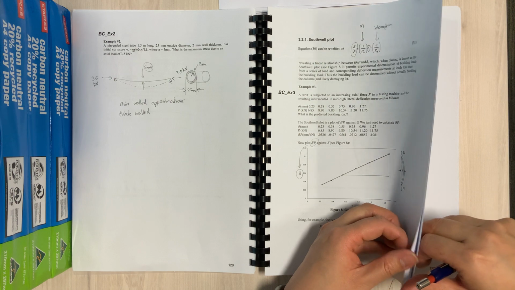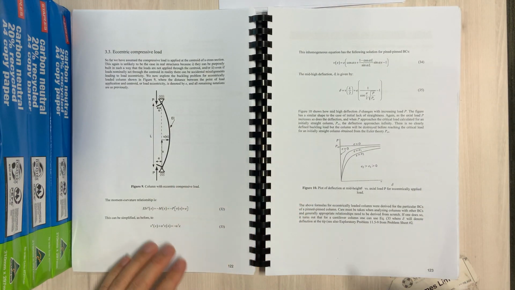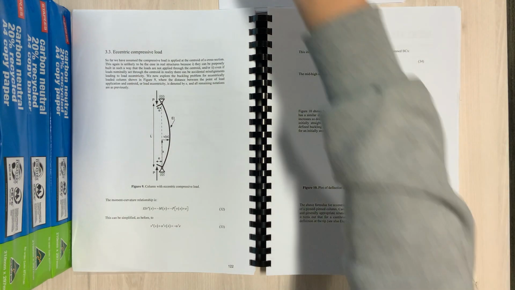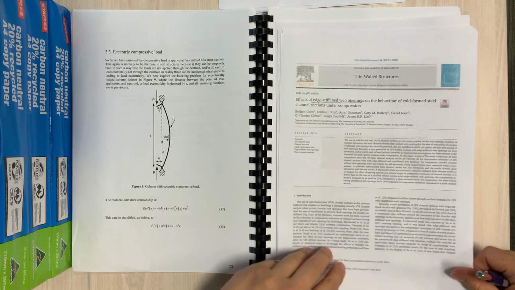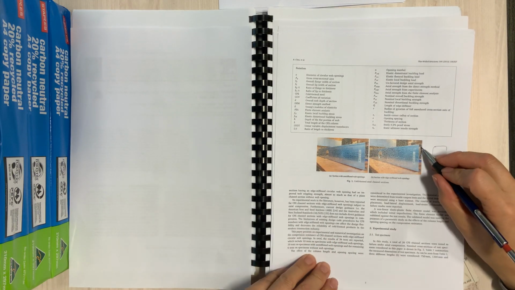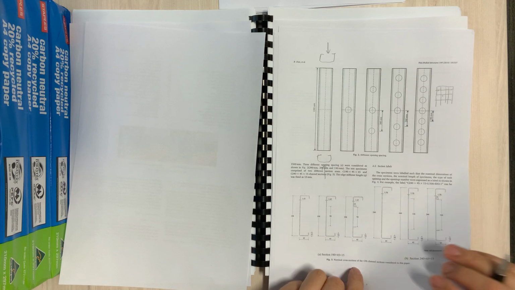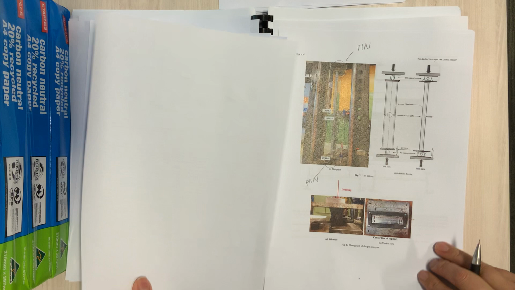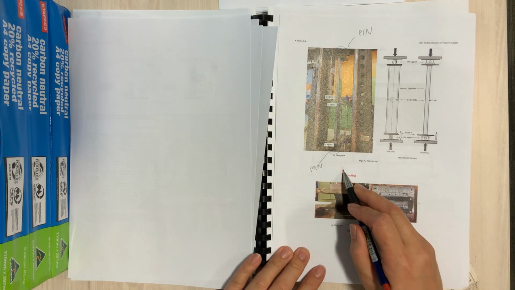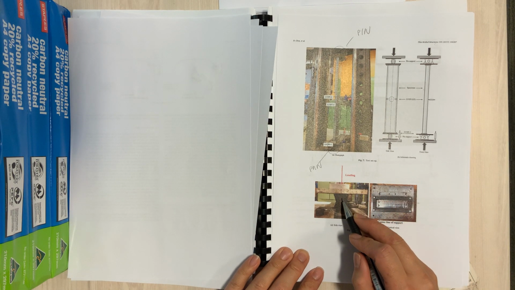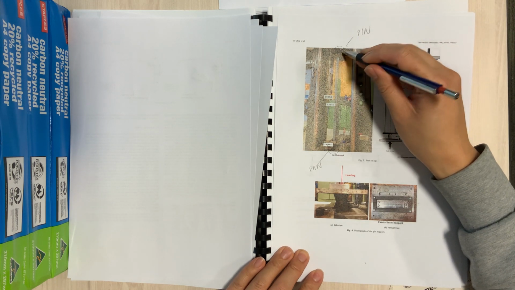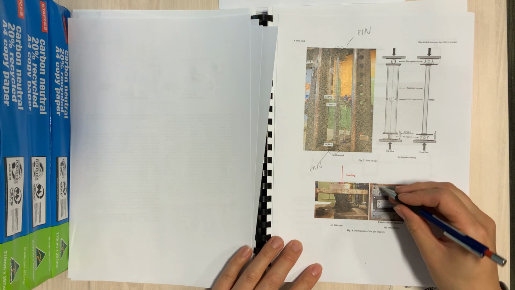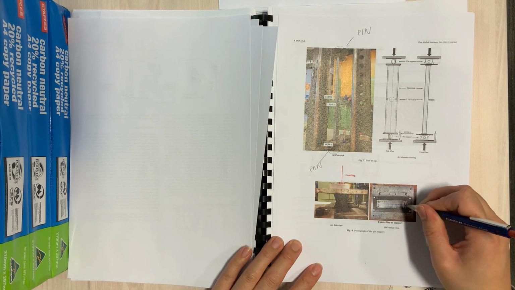Okay, so let's now move on. We'll now move on to eccentric compressive loads. So going back here, we're testing channel sections there, and down here we've got some pictures which would be showing the test setup. You can see the load is going through that point there, so your load through the 2 pin ends would be coming through there.